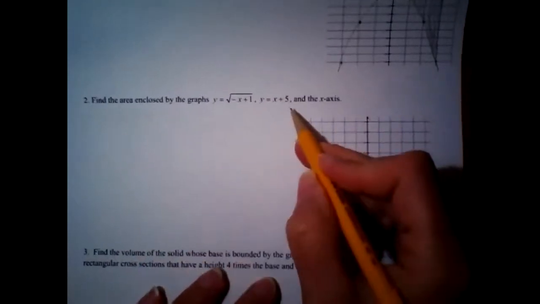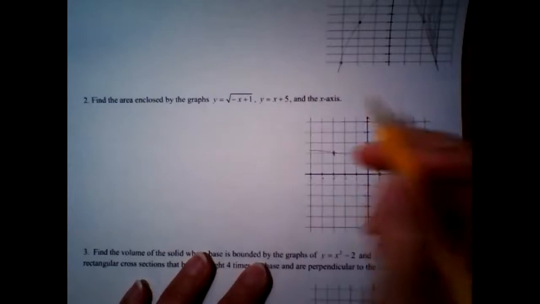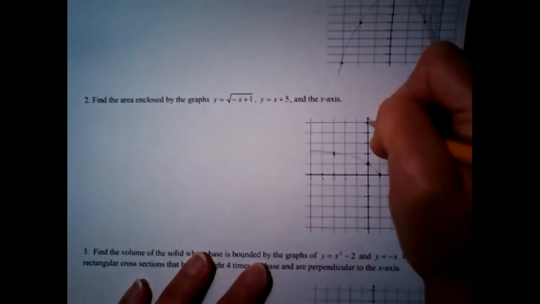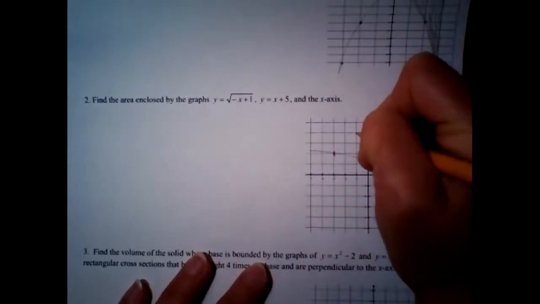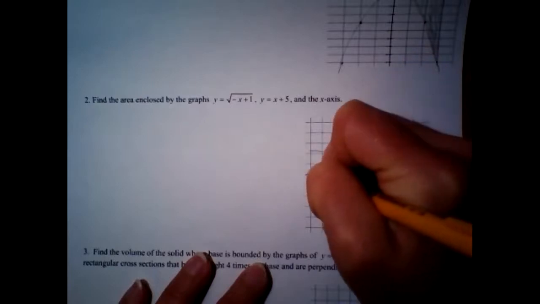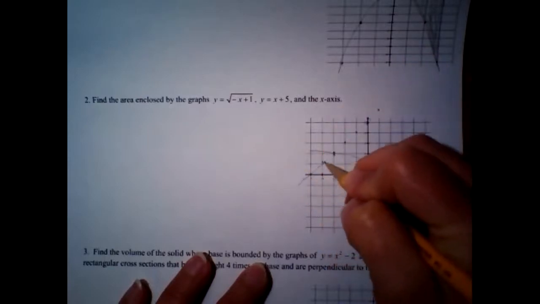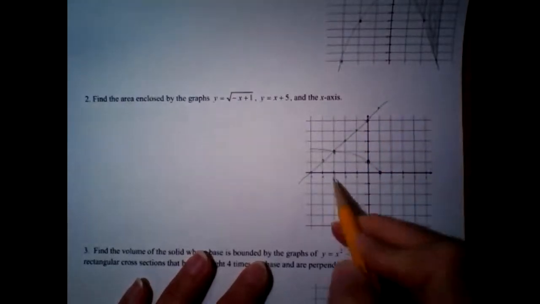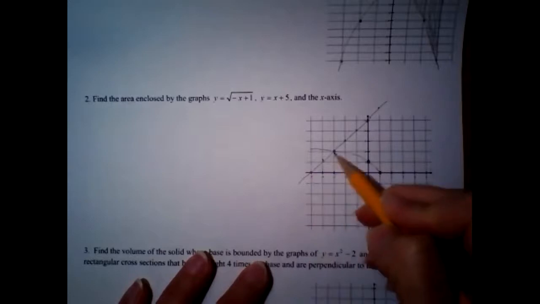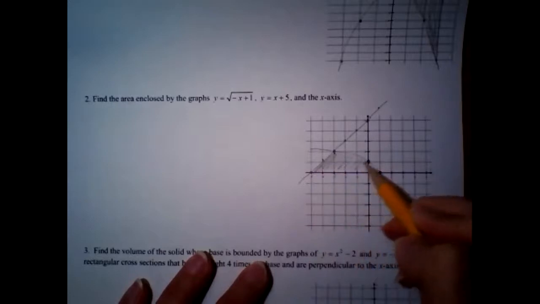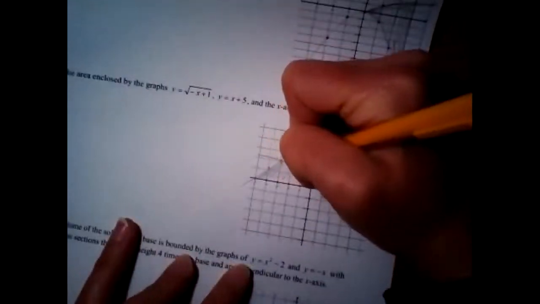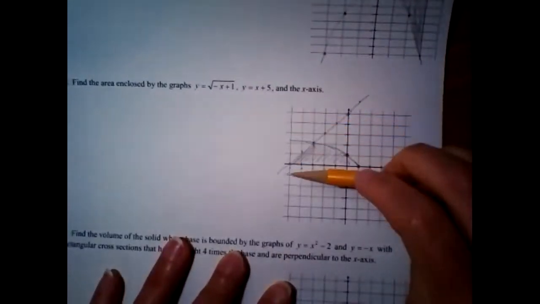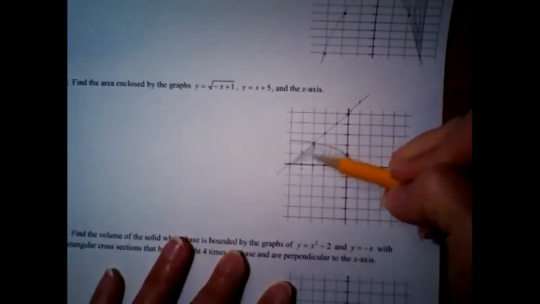All right, and then y equals x plus 5. So that's linear. It's going to start at 5 and have a slope of 1. And then the x-axis. So this is the area that we're finding. And this is going to be a dy problem. It is sideways. You don't have one graph that's above the other all the time. They kind of meet right here. There's an intersection and it splits.